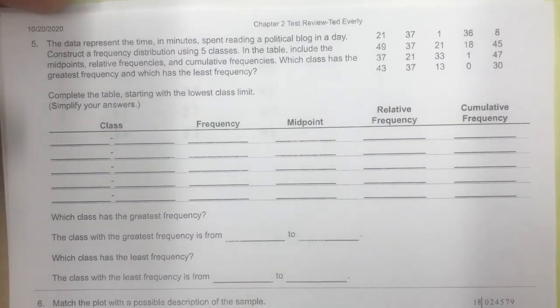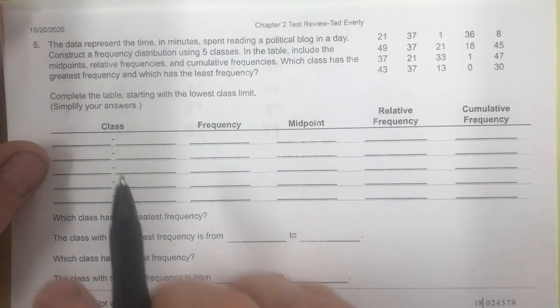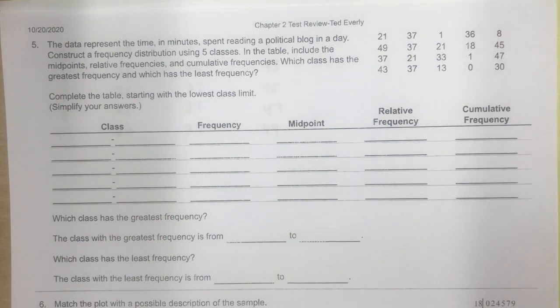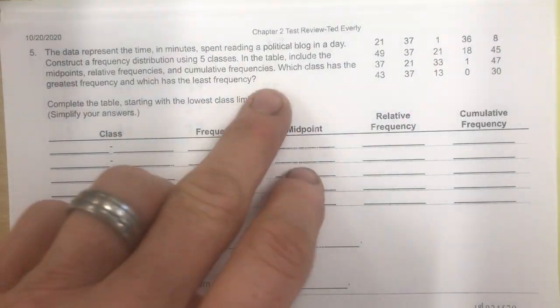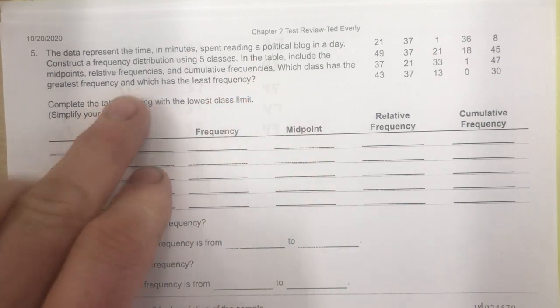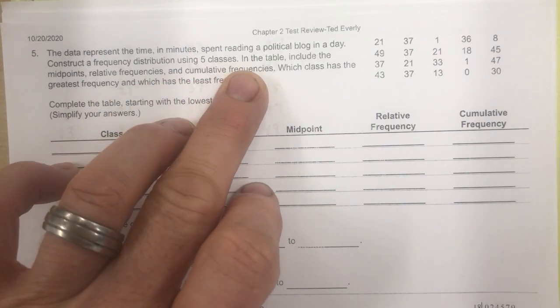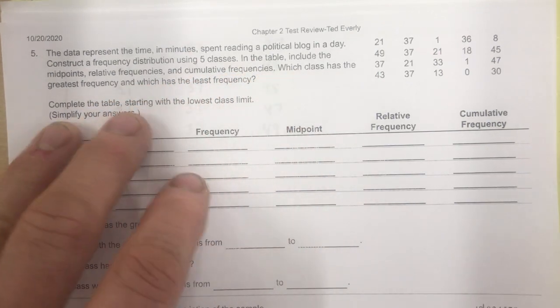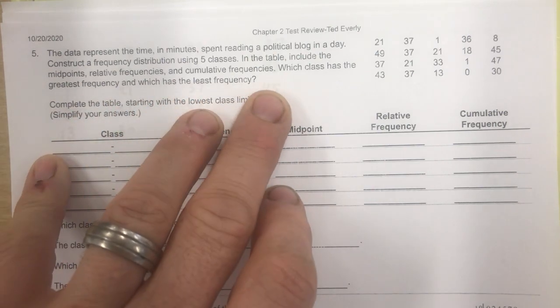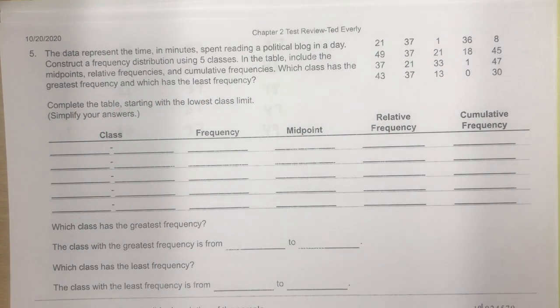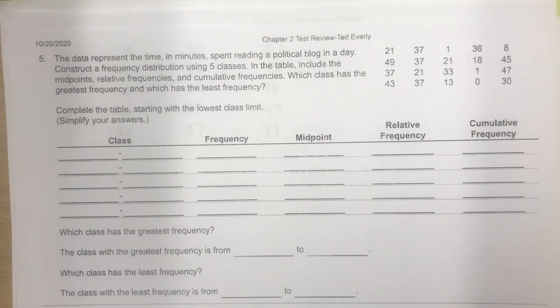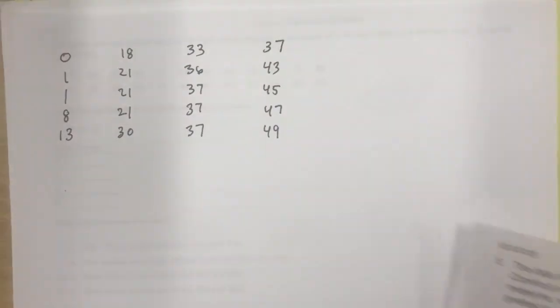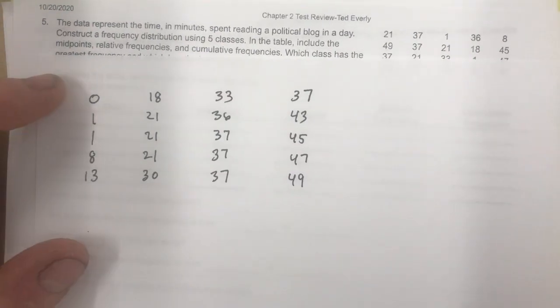All right, let's go to this one now. The data represents the time in minutes spent reading a political blog in a day. Construct a frequency distribution using 5 classes. In the table, include the midpoints, relative frequencies, and cumulative frequencies. Which class has the greatest frequency and which class has the least frequency? All right, so here's our data right here. Well, I already organized it in order here, okay? So here it is in order.